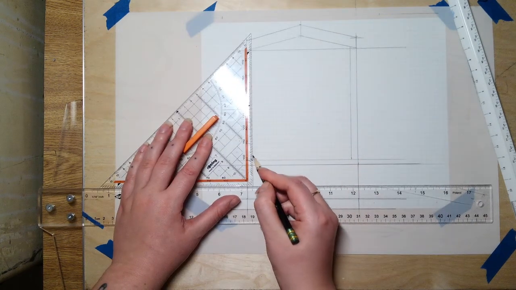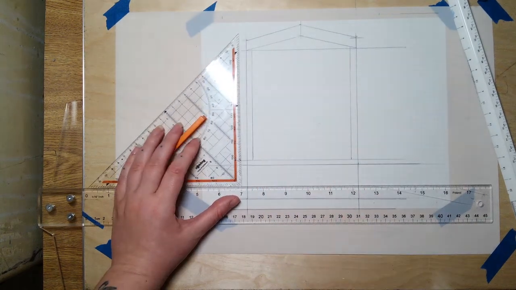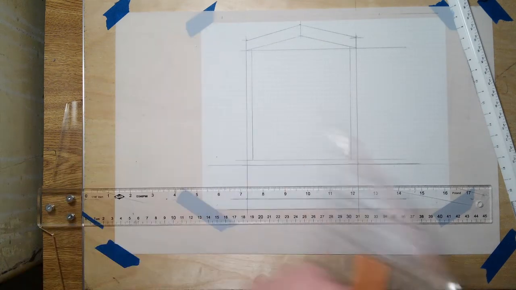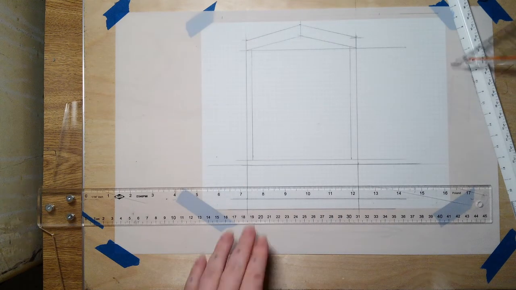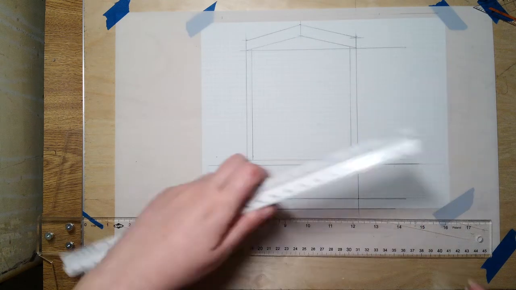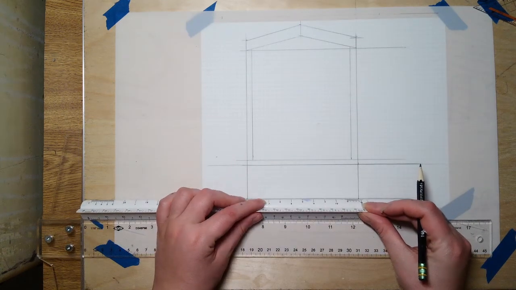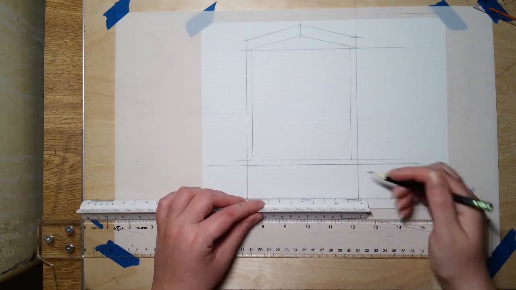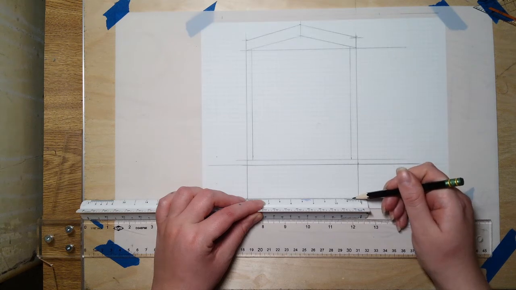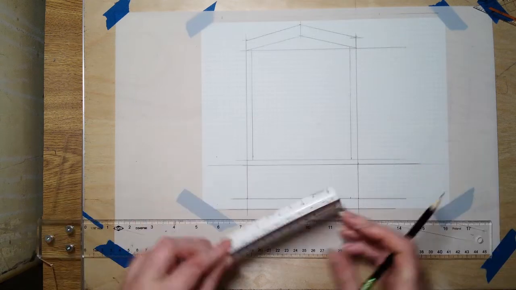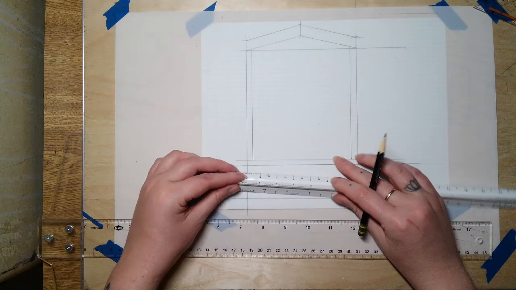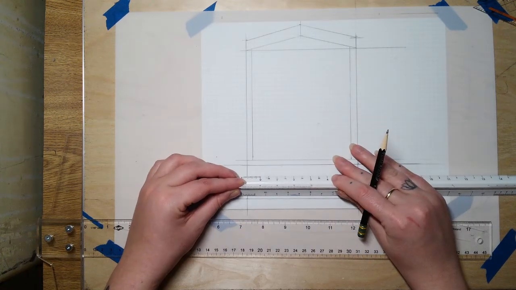Another guide up. And for my foundation walls, I'm sitting at about 8 inches. So from that outside, I'm going to go in 8 and in 8.